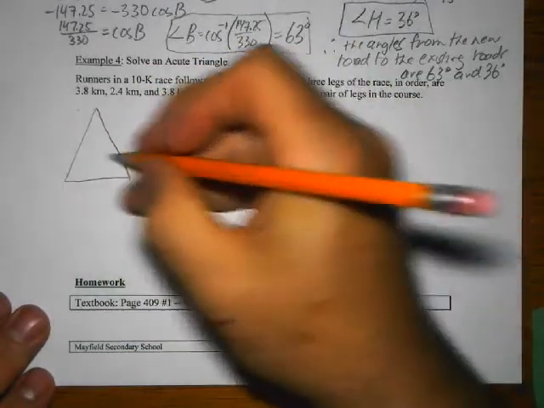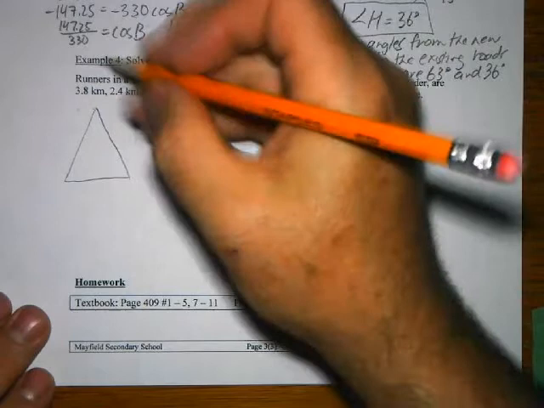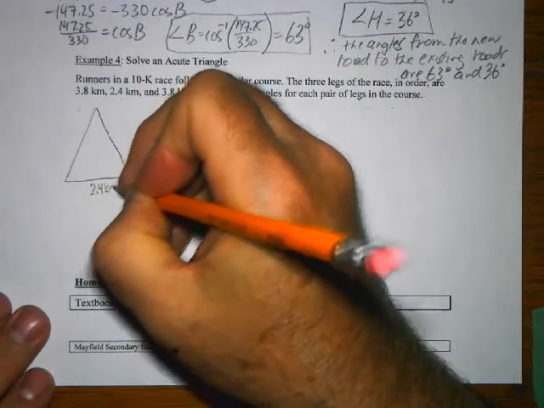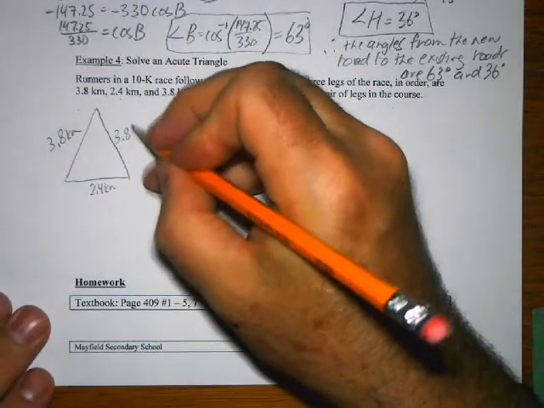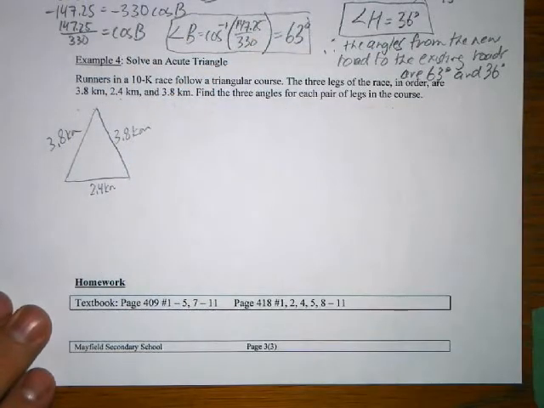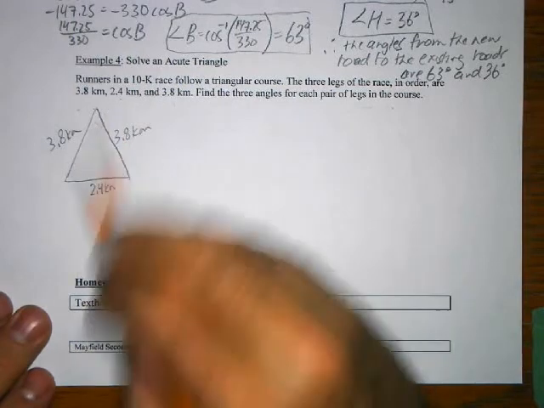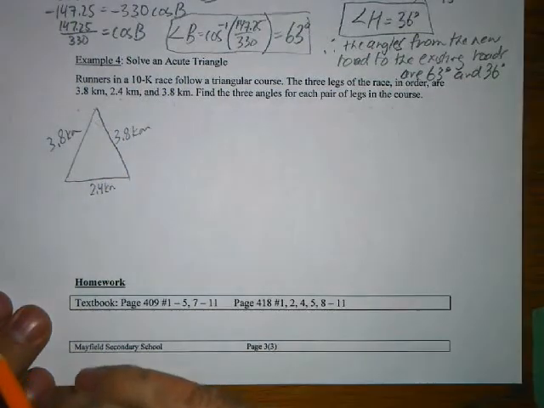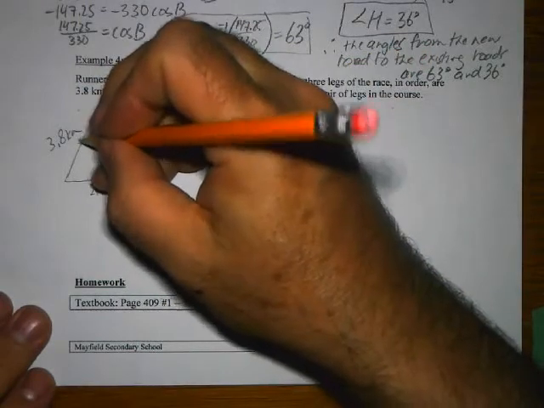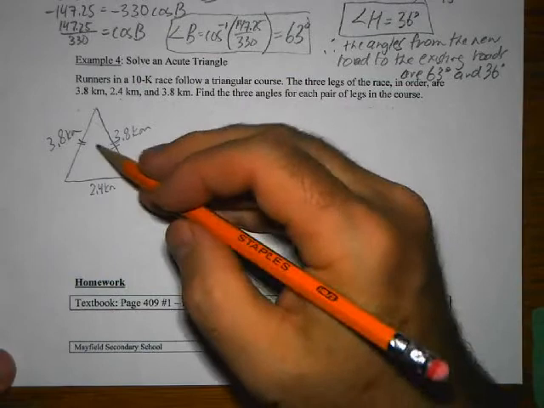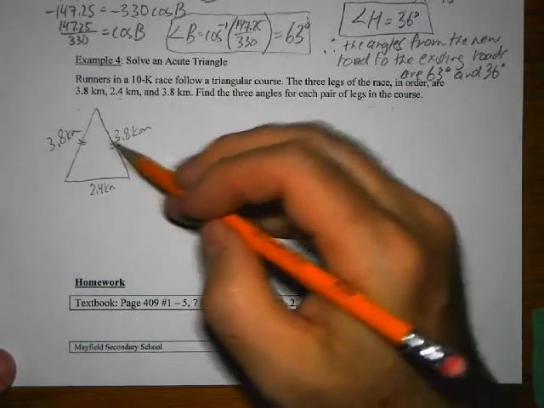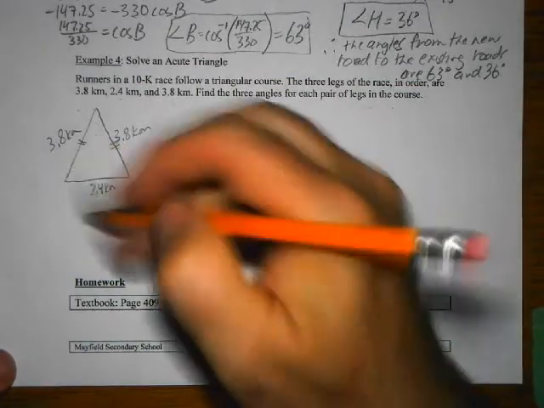So I've got this side is 2.4 kilometers. This is 3.8, and so is this. So they want to know the 3 angles inside this course. And you can see, well, these 2 sides are the same. And you can save yourself some steps here, because hopefully you remember isosceles triangle. Not only are these 2 sides the same, but these 2 angles are the same.